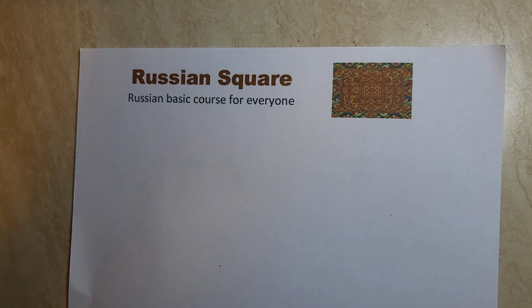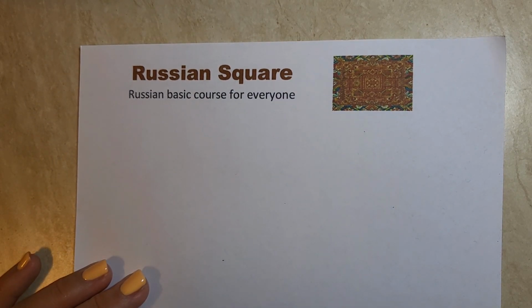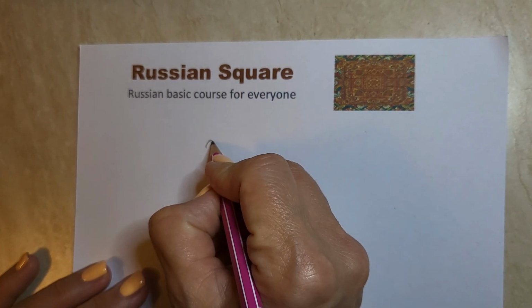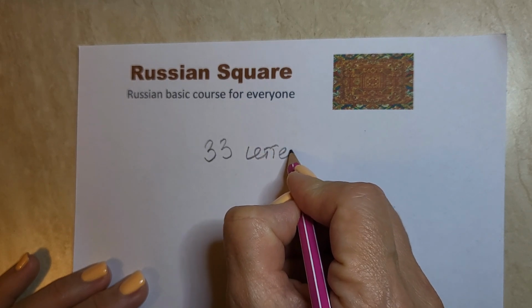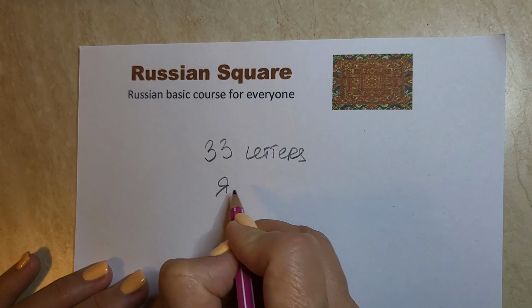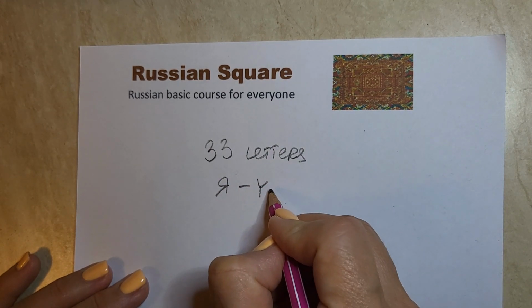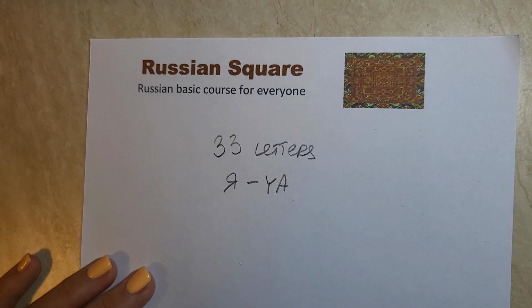Russian alphabet. There are more letters in the Russian alphabet than in English. It consists of 33 Cyrillic letters. Я is the last letter of the Russian alphabet. It looks like the letter R, but reversed.